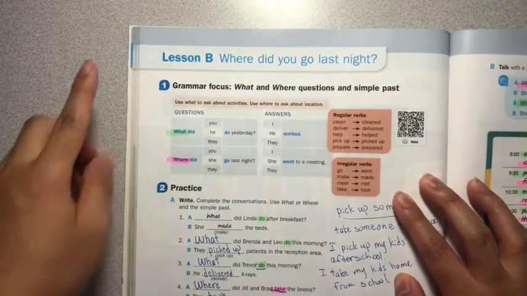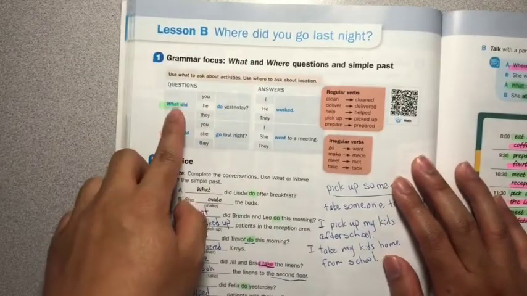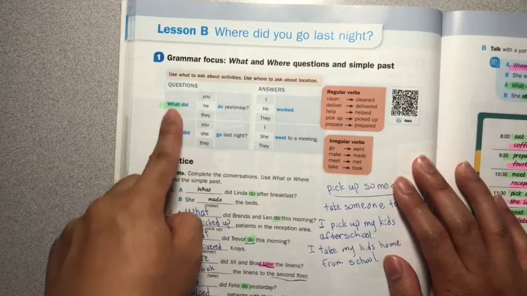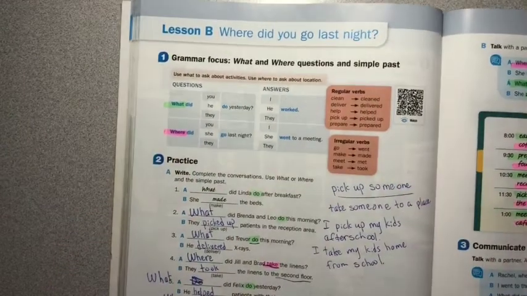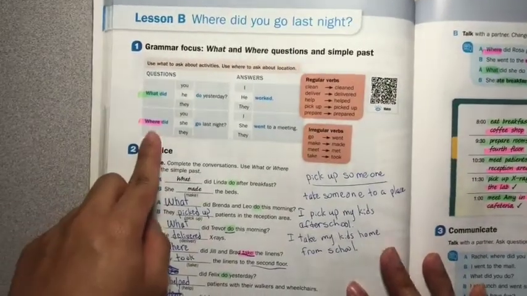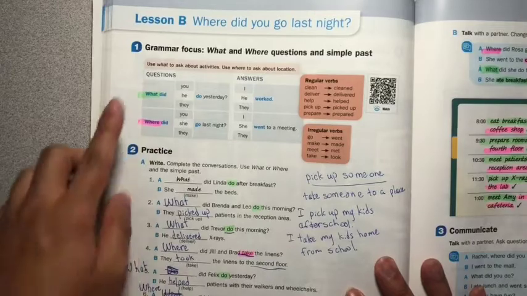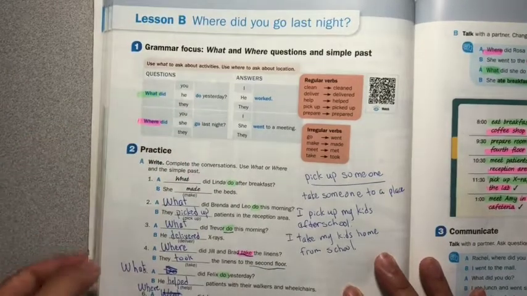Okay, so let's review lesson B, which is on page 98. In lesson B, we learned what and where questions in the past tense. So, when we want to ask about locations, we use the word where. When we want to talk about actions, we use the word what.